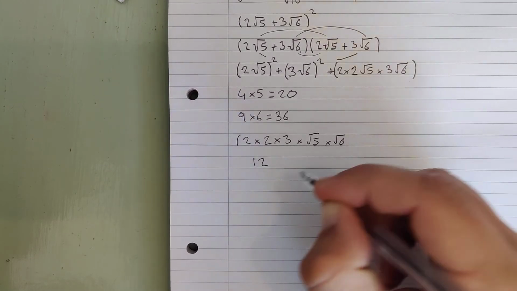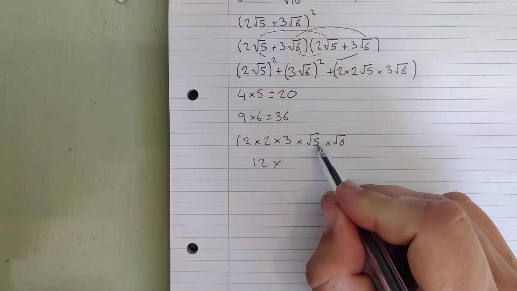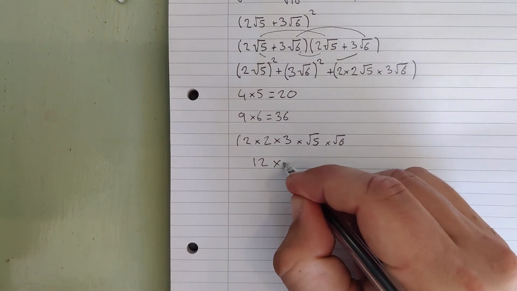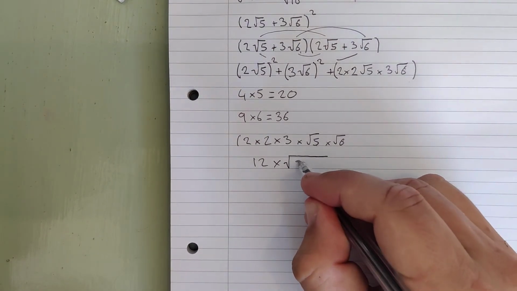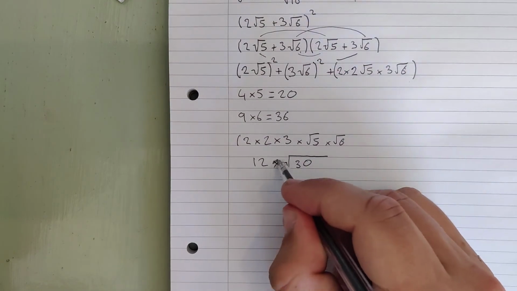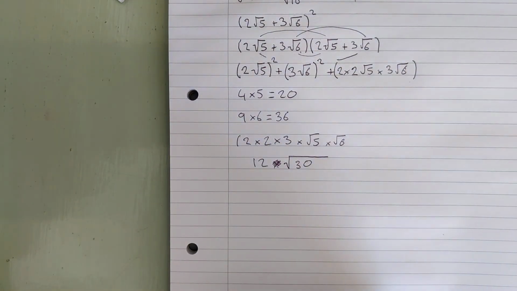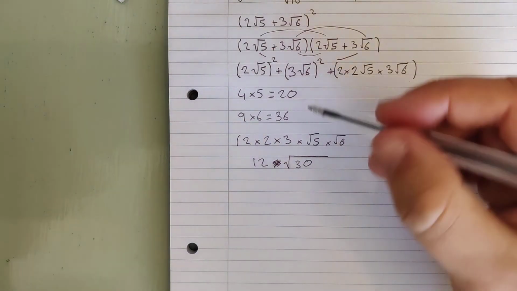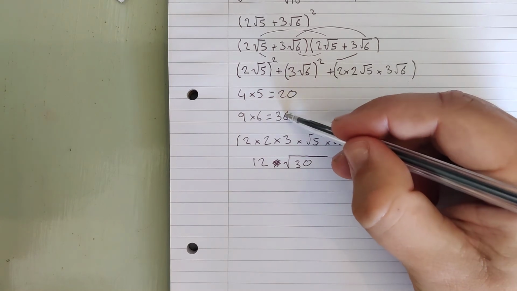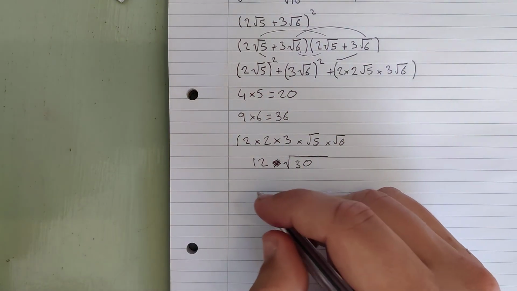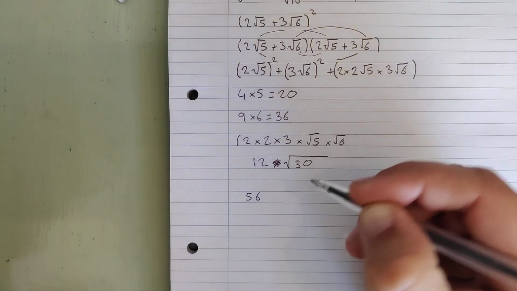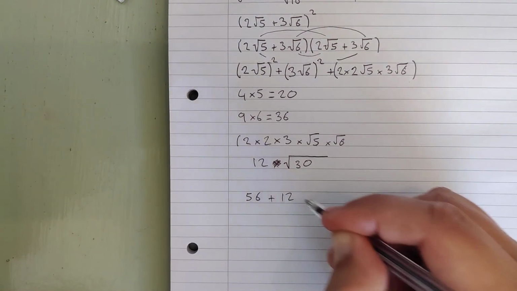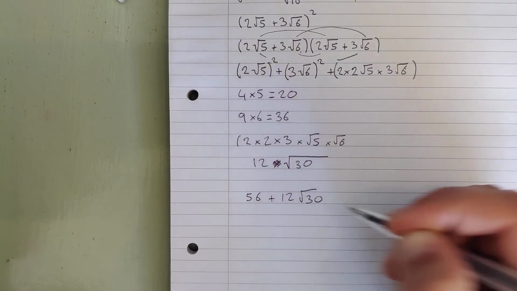So that's 12 times, and then the 5 and the 6 can go in the same root together. So 5 times 6 is 30. No need to write that multiplication sign. So then you just add these things together. So 20 plus 36 plus this, which is 56 plus 12 root 30.